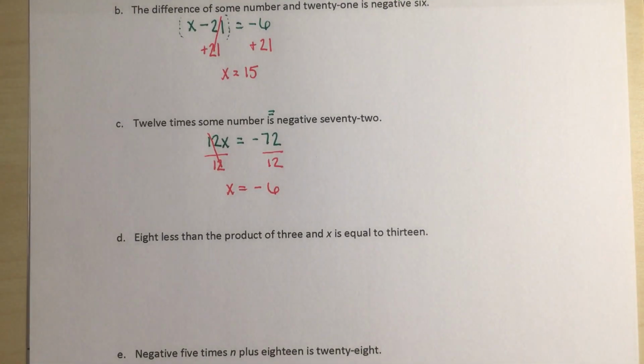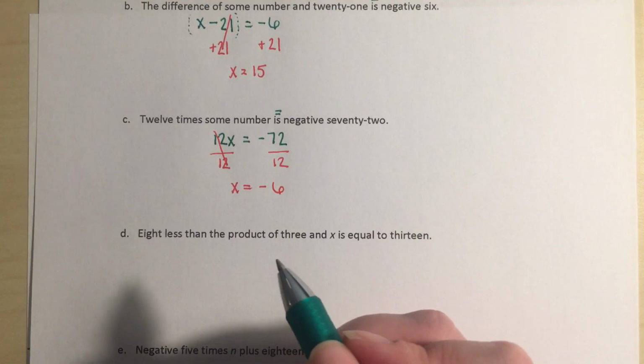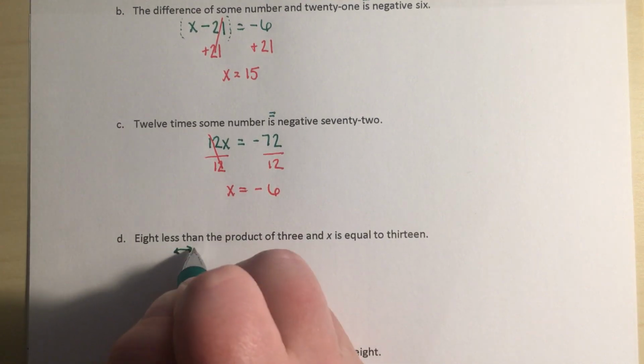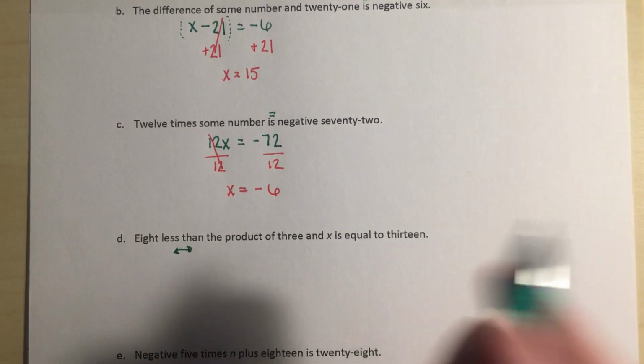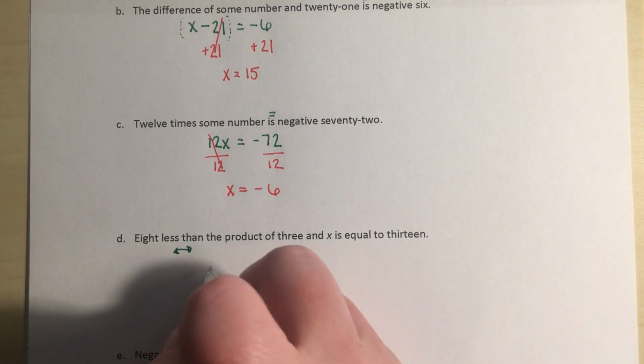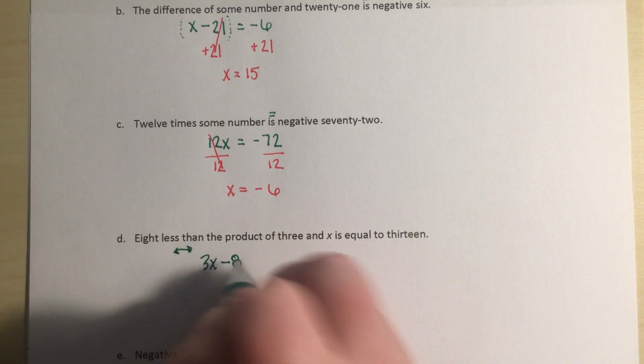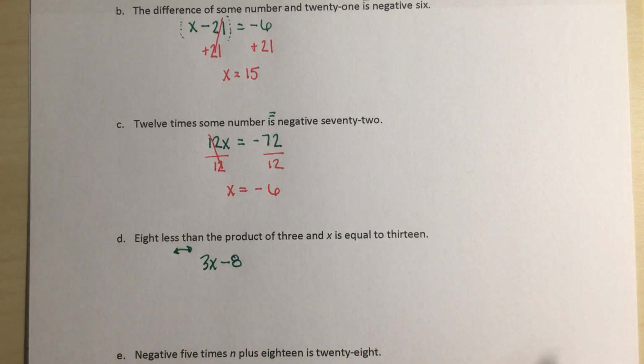8 less than the product of 3 and x is equal to 13. Remember, "less than" changes our English to math order. So our product of 3 and x is going to be 3x. 8 less than that is going to be -8.